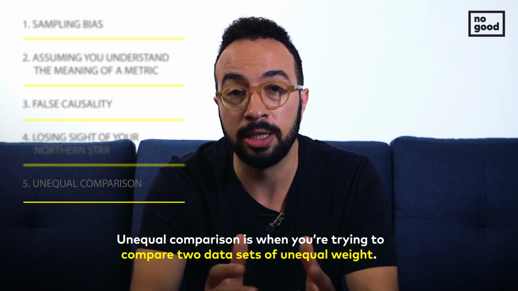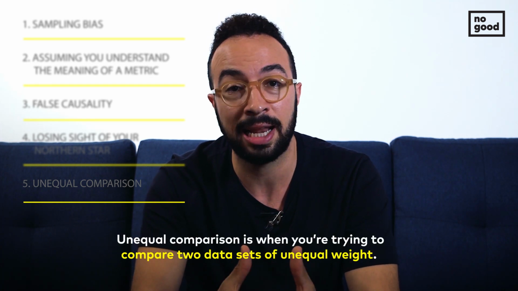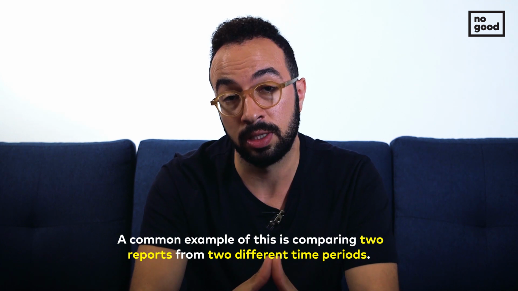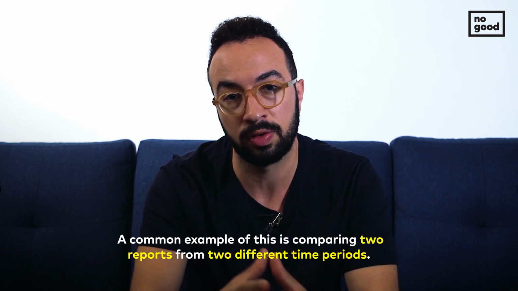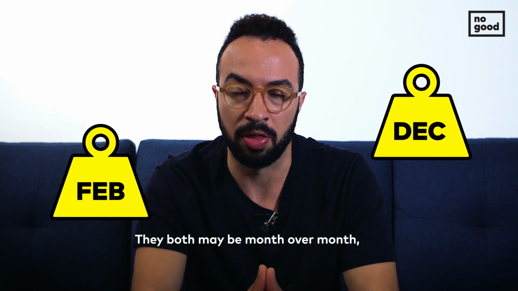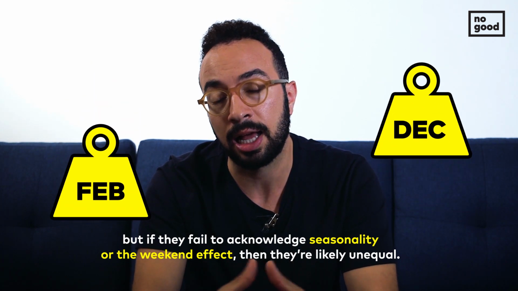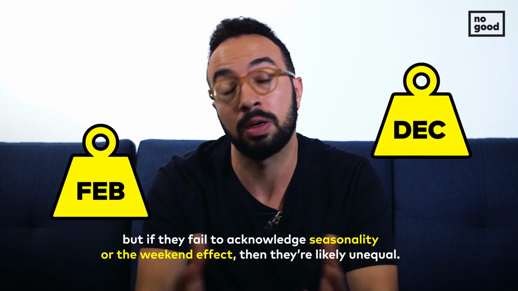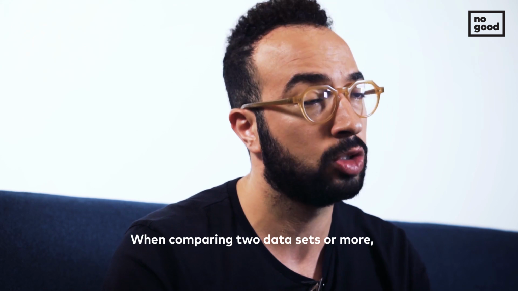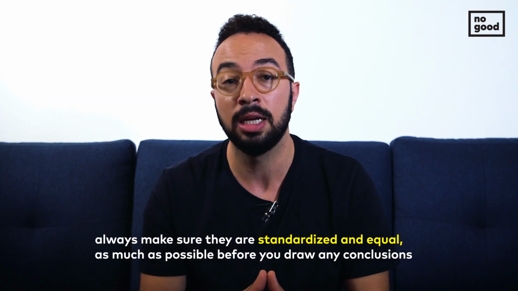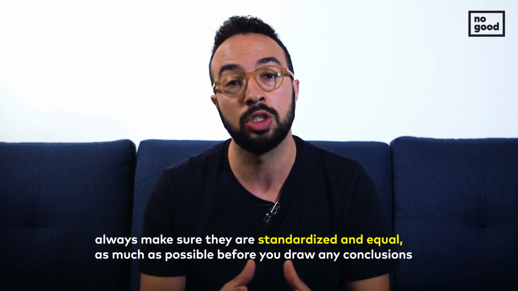The fifth deadly mistake to avoid is unequal comparison. Unequal comparison is when you try to compare two data sets of unequal weight. A common example of this is comparing two reports from two different time periods. They both may be month over month, but if they fail to acknowledge seasonality or the weekend effect, they are likely unequal. When comparing two or more data sets, always make sure they are standardized and equal as much as possible before you draw any conclusion.